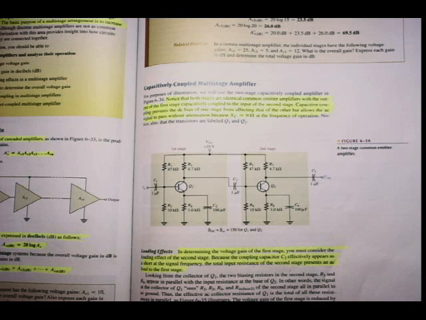Okay, just below figure 6.14, I've also marked that first paragraph. The loading effect. Now remember, we have discussed the loading effect at various stages. Mark that first paragraph. It says, in determining the voltage gain of the first stage, you must consider the loading effect of the second stage, because the coupling capacitor C3 effectively appears as a short at signal frequency. The total input signal of the second stage presents an AC load to the first stage.